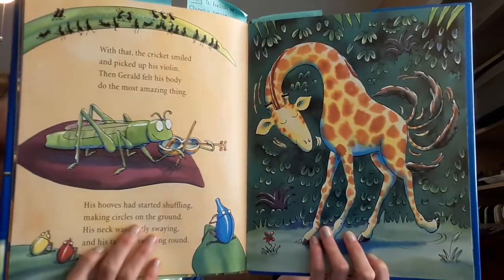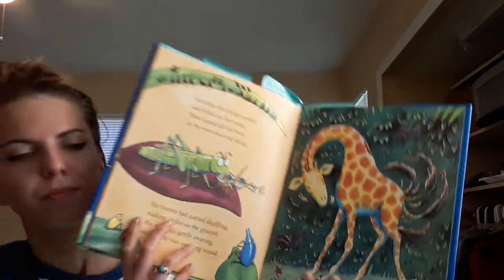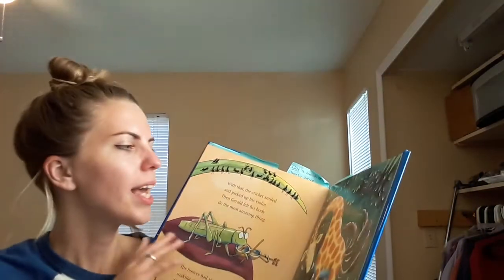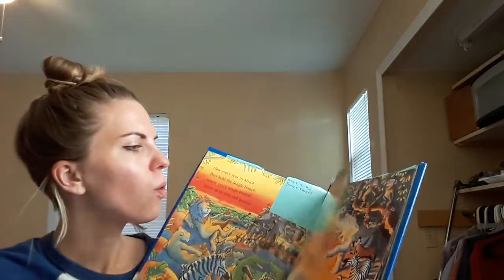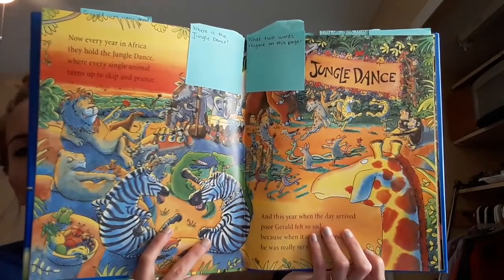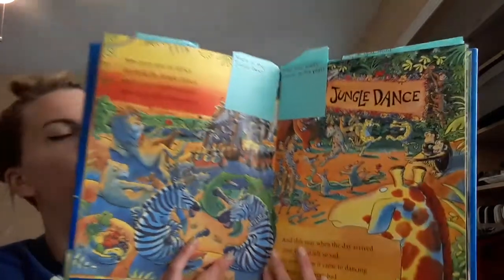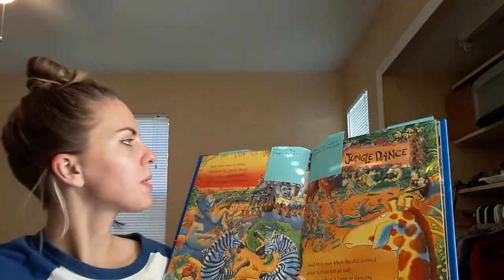Remember, our question was, who helps Gerald learn to dance? Okay, and our last question. What is the setting of this story? Now, remember, the setting is where the story takes place.